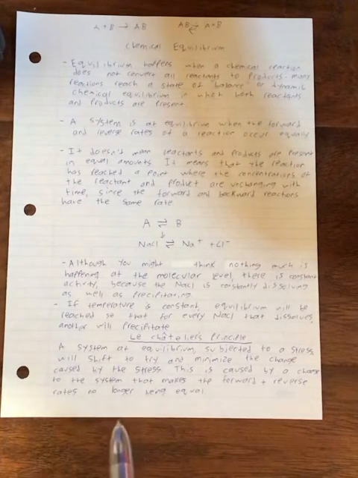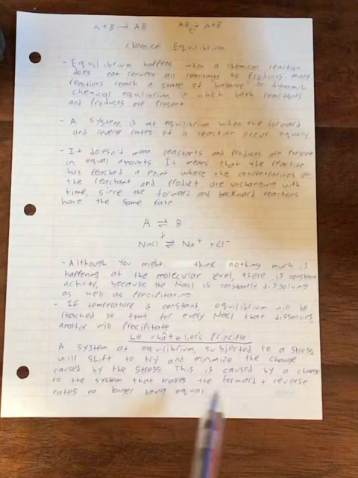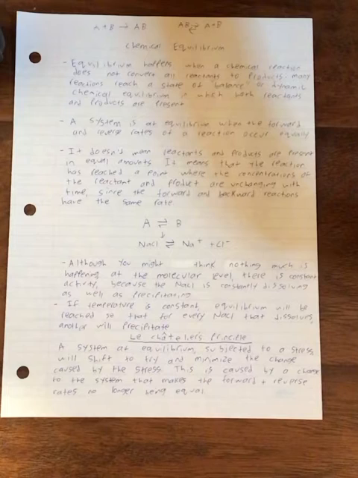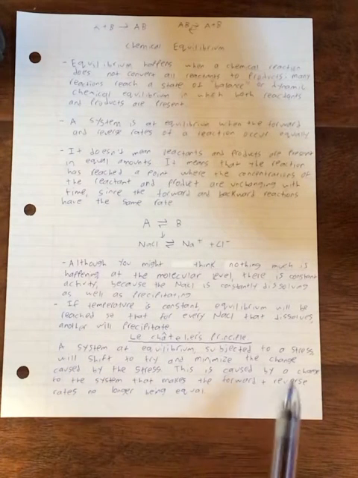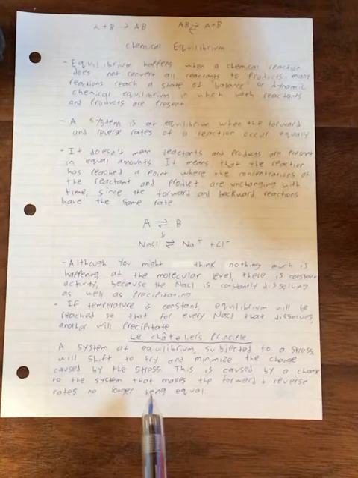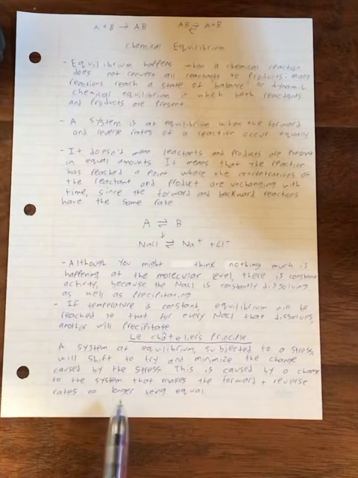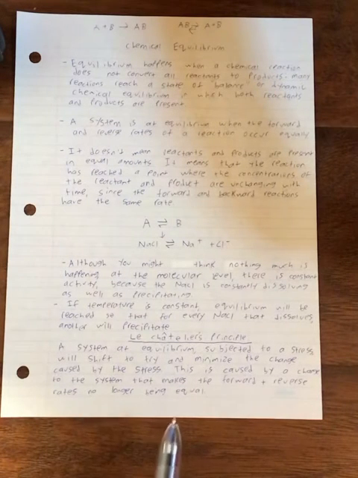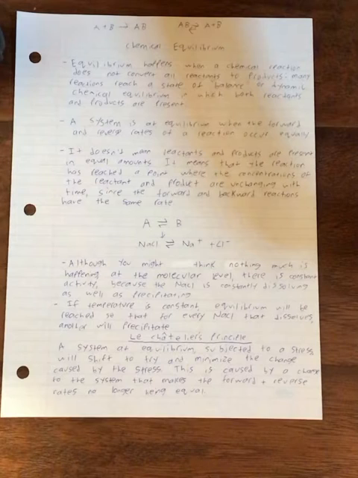A system at equilibrium, so we can take this system right here, subjected to a stress, I'll go over stress examples on the next page, will shift to try and minimize the change caused by the stress. This is caused by a change to the system that makes the forward and reverse rates of a reaction no longer equal. For example, the one I just went over was temperature. But there's also concentration, pressure, and volume. Those are the four main ones. So we can go over those real quickly.